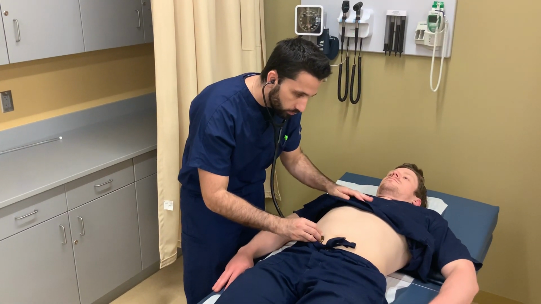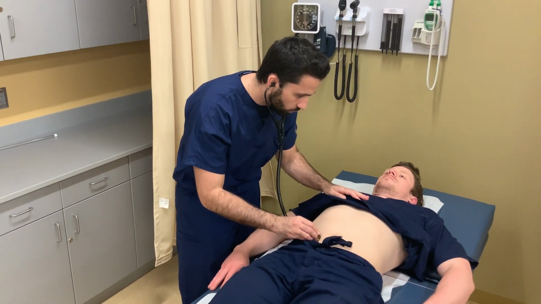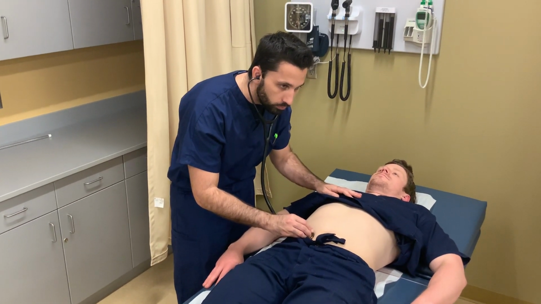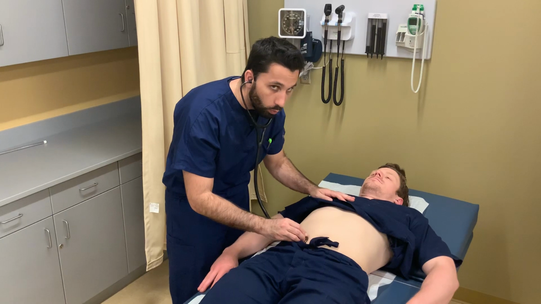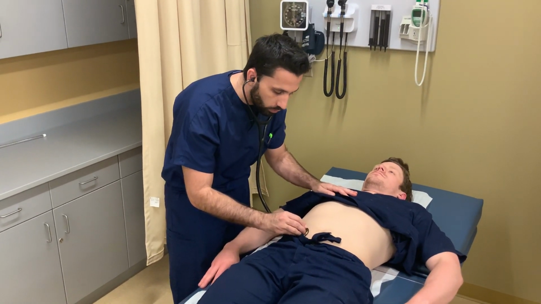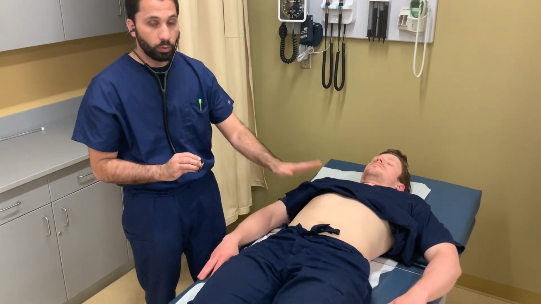All right. Is this a little cold? Did you want me to warm it up at all? Good. No, all good? All right, cool. So what I'm hearing right now is just regular bowel movements, nothing abnormal. All right. And what we're going to do now is move to the right upper quadrant.